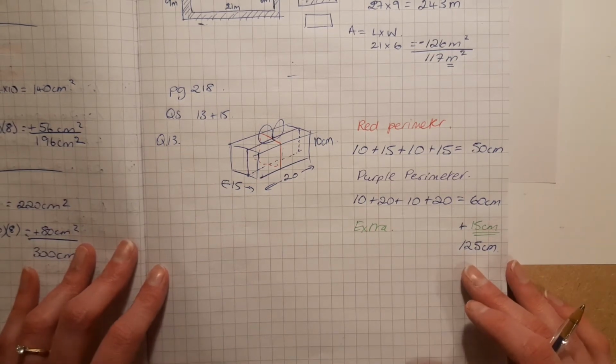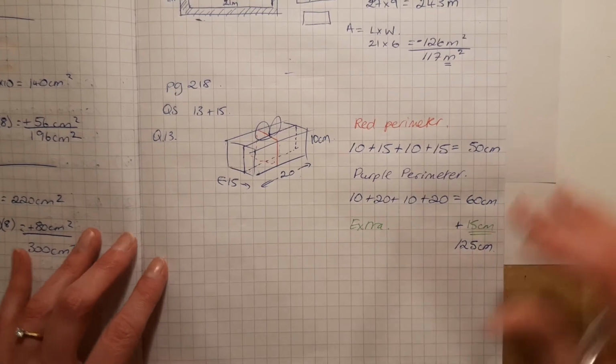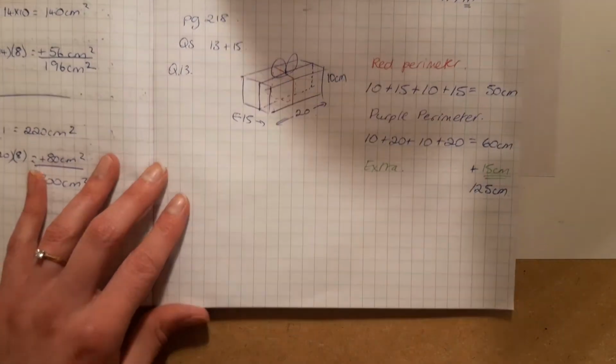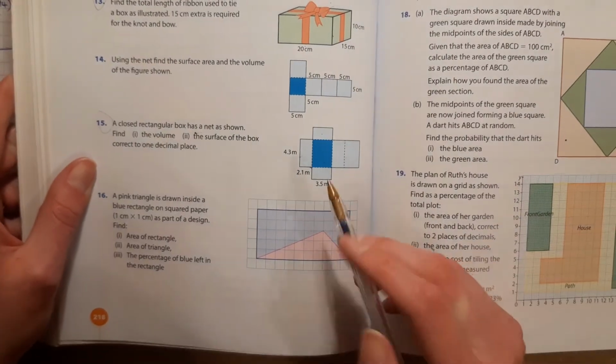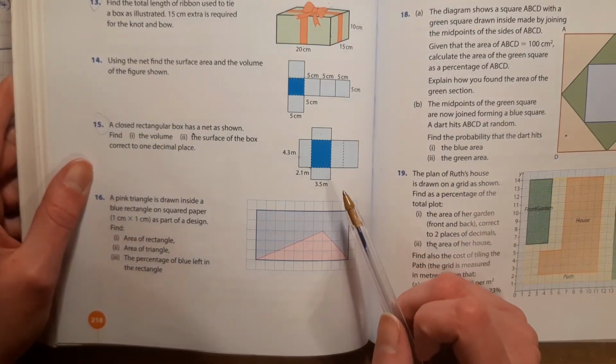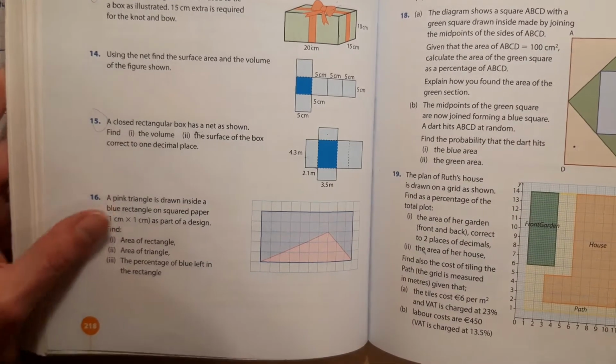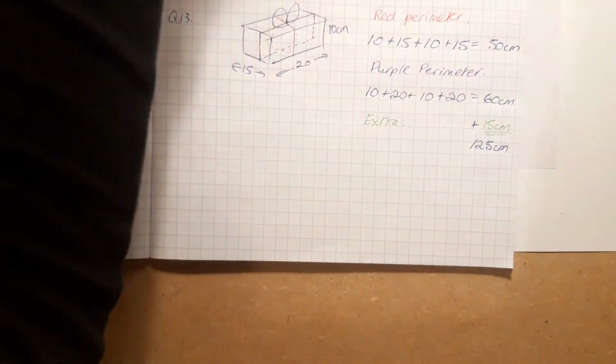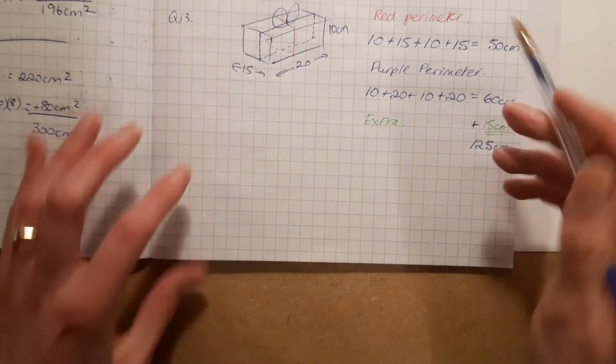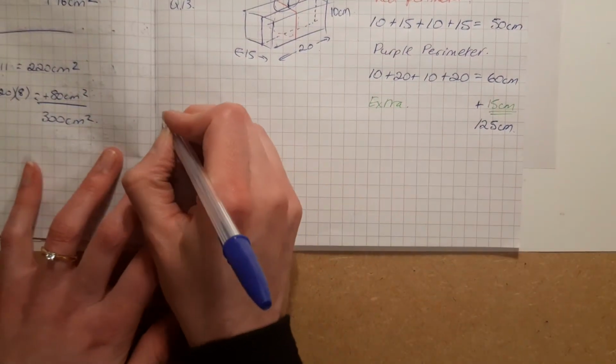Okay, so next we're going to talk about question 15. I'm just going to show you question 15 first before I start. Question 15 is very typical of a few questions that I've given you so far. You're asked to get the volume and the surface area of the box. I am just going to redraw that shape, and then I can work on the different components with you. So in redrawing it out, question 15.